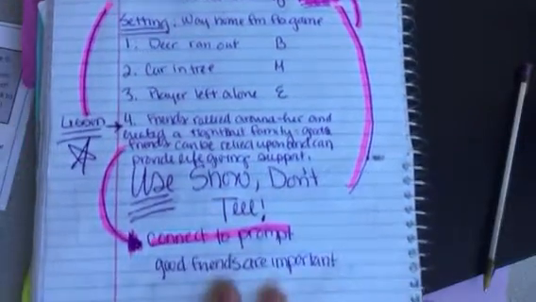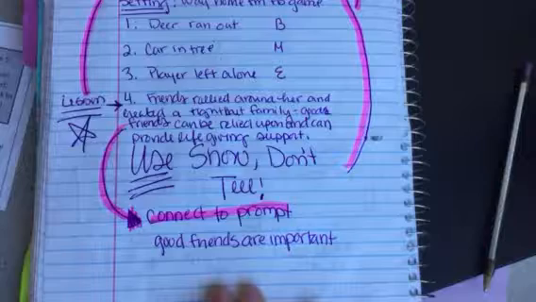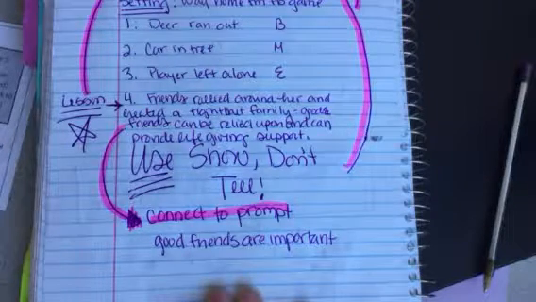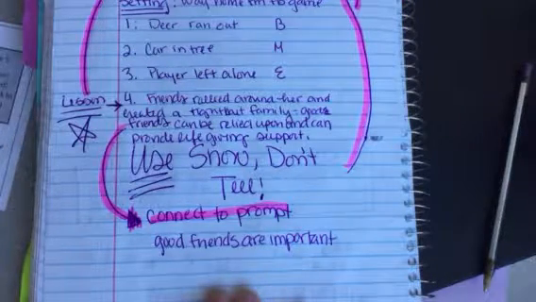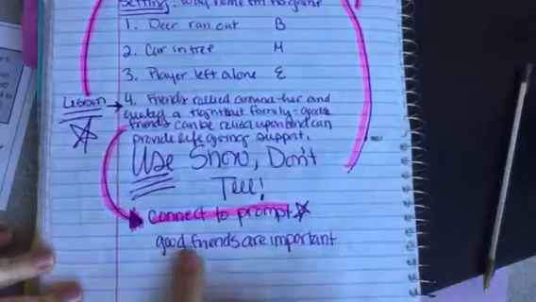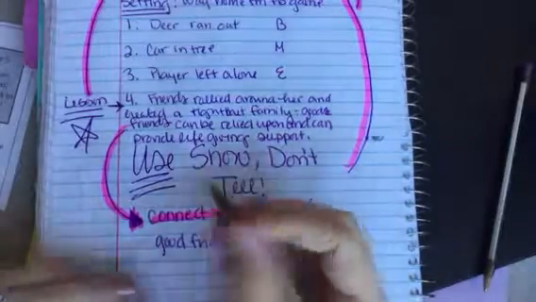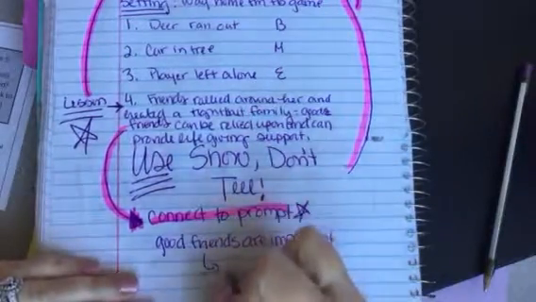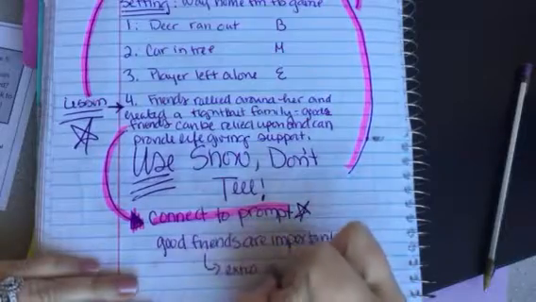Now our very last thing is our lesson. What can be learned from this instance? And you need to tie it back to your reason. My reason being an extra family member. And also, you need to connect it to the prompt. Why are good friends important? Because they can be an extra family member.